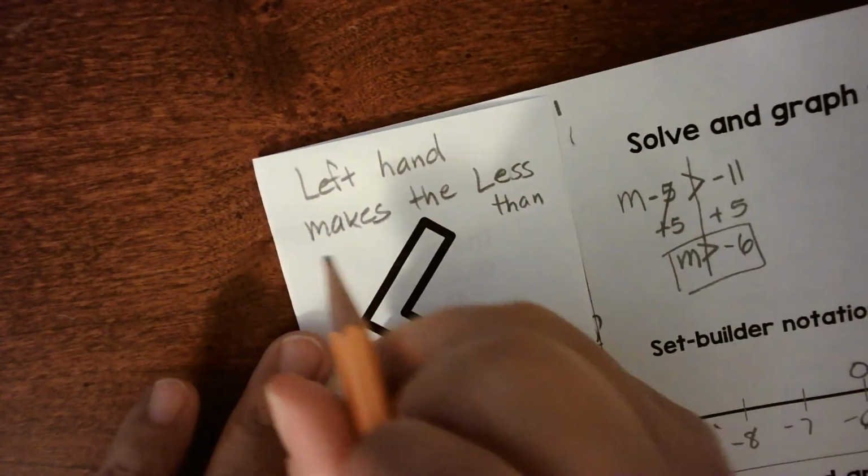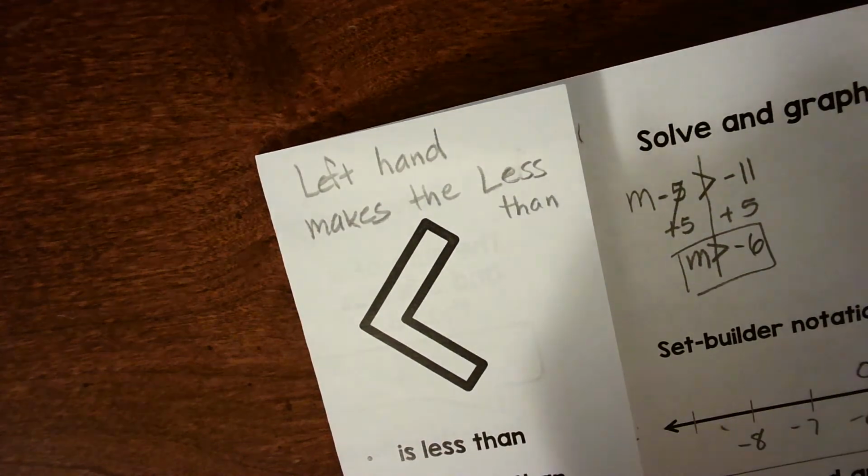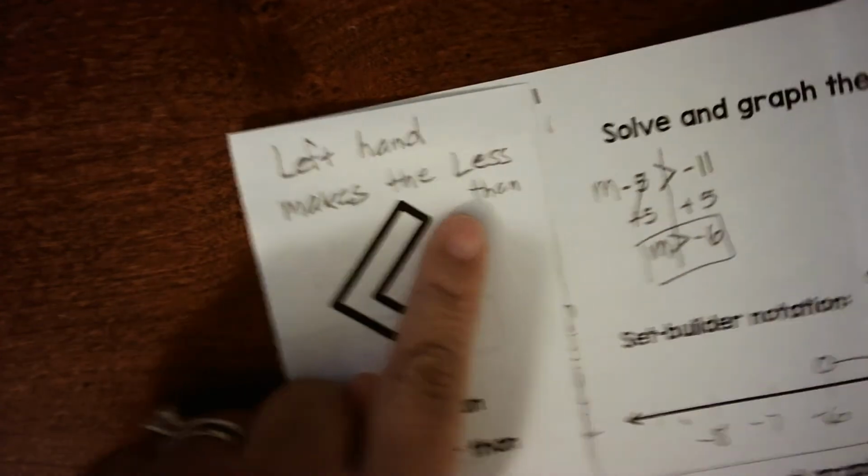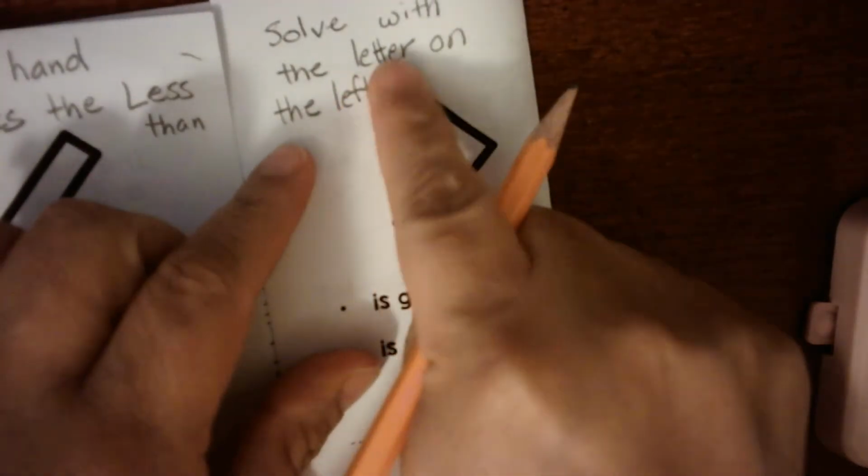So we got a lot of lefts, letters, L's all over the place. Left hand makes the less than, the letter on the left.